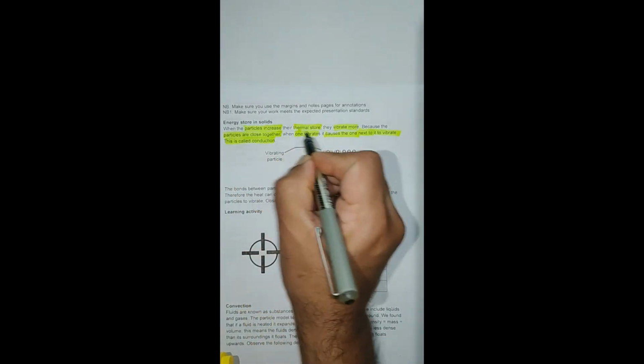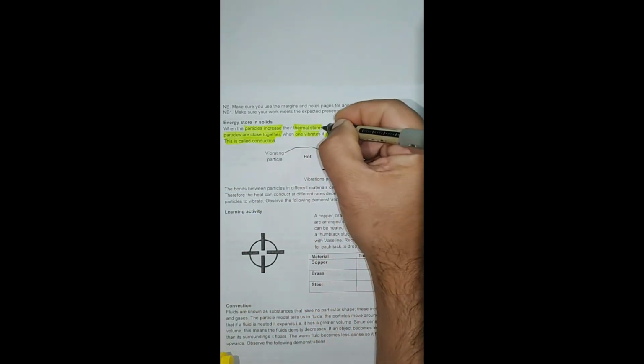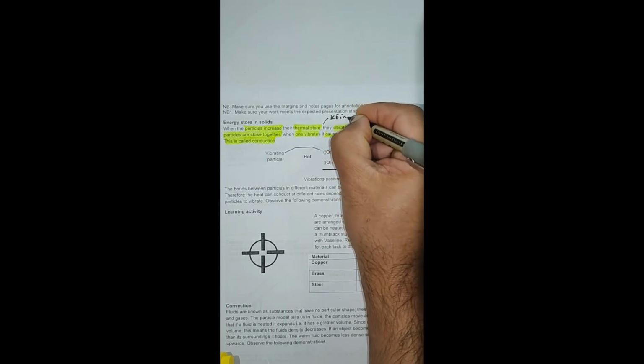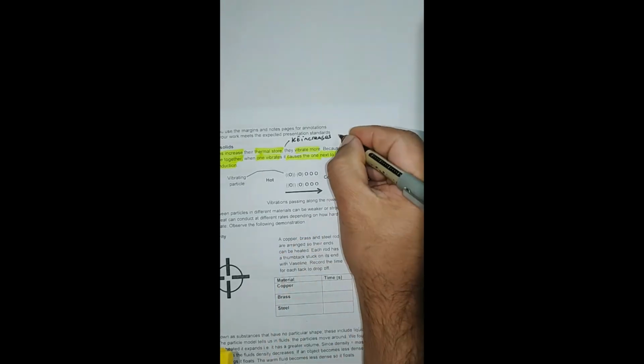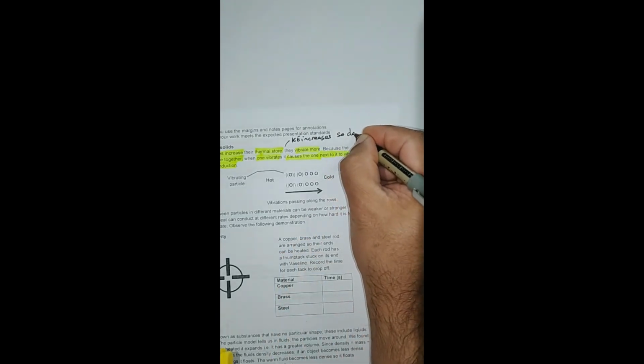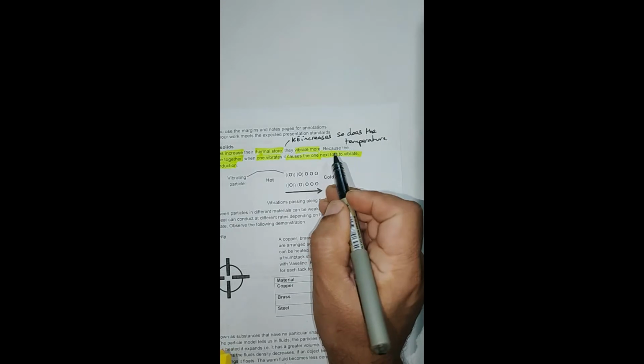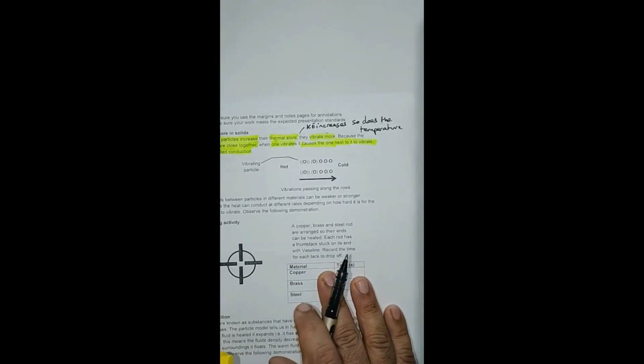So remember, as particles increase their thermal store and they vibrate more, the kinetic energy increases, and so does the temperature, because the temperature is dependent on the kinetic energy.